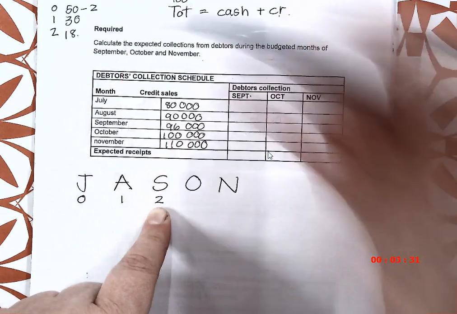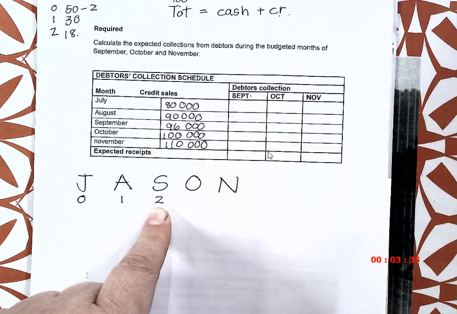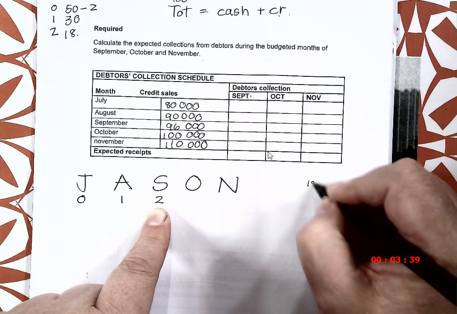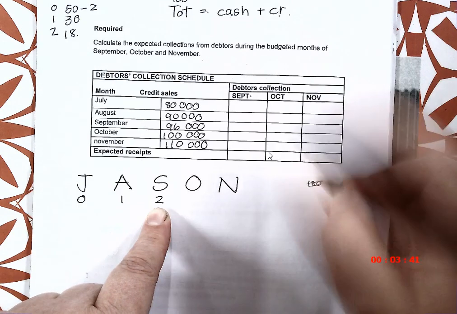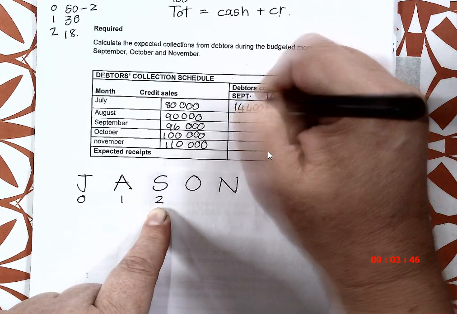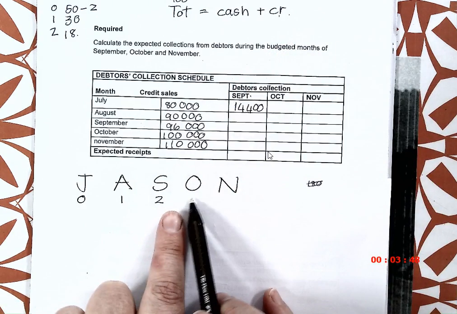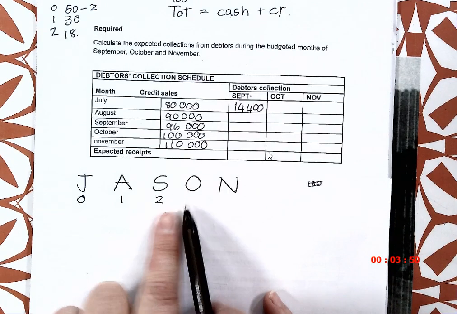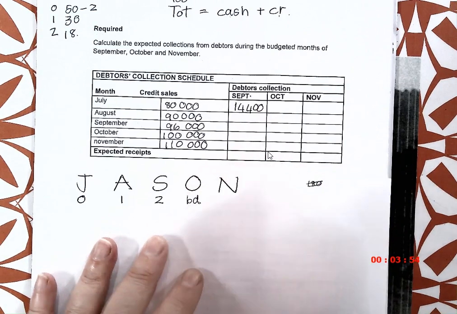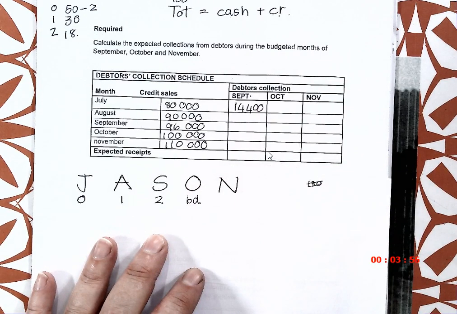So I'm going to say 80,000 times 18%, and that gives me 14,400. Can you see? I don't receive anything in October anymore. In October, I'm going to write off bad debt. But bad debt isn't cash, so it doesn't influence my cash budget.